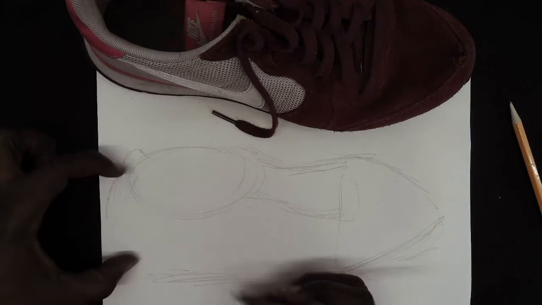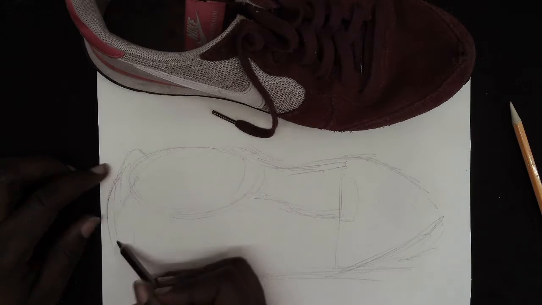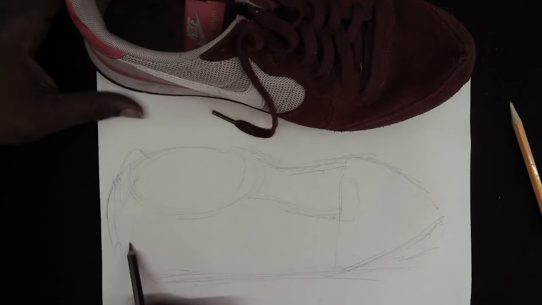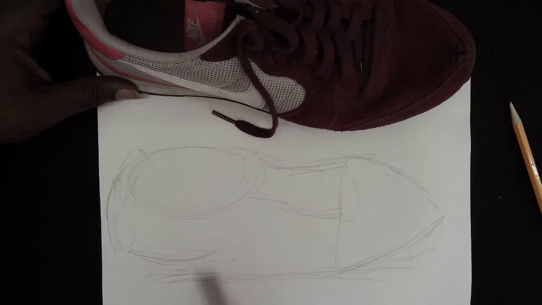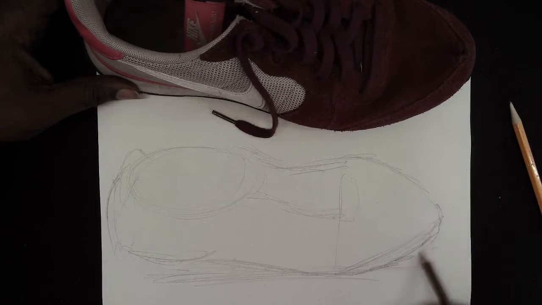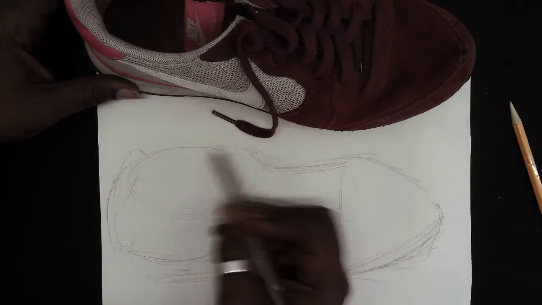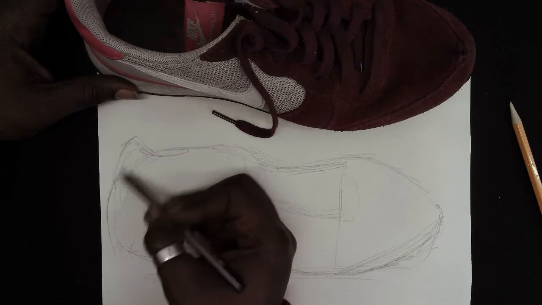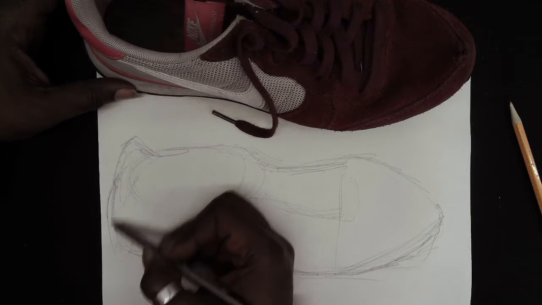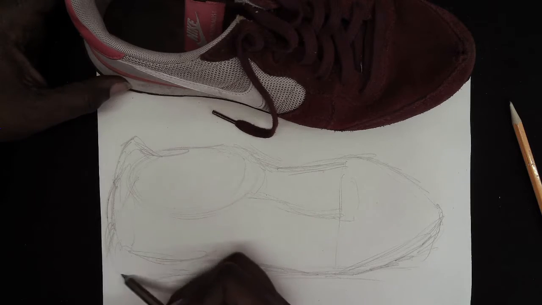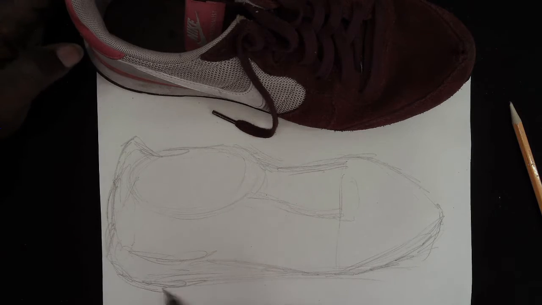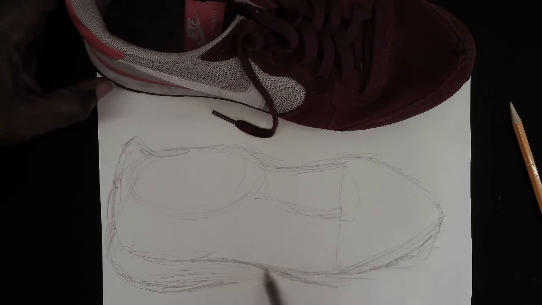Using my fingers to measure my proportions and following my curves, making sure my trainer looks as 3D as we can get it. Modifying my drawing as I progress. Drawing my trainer how I see it.